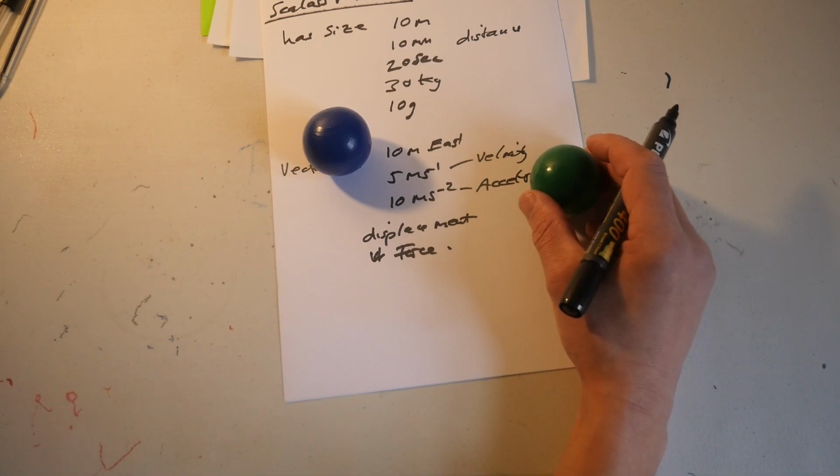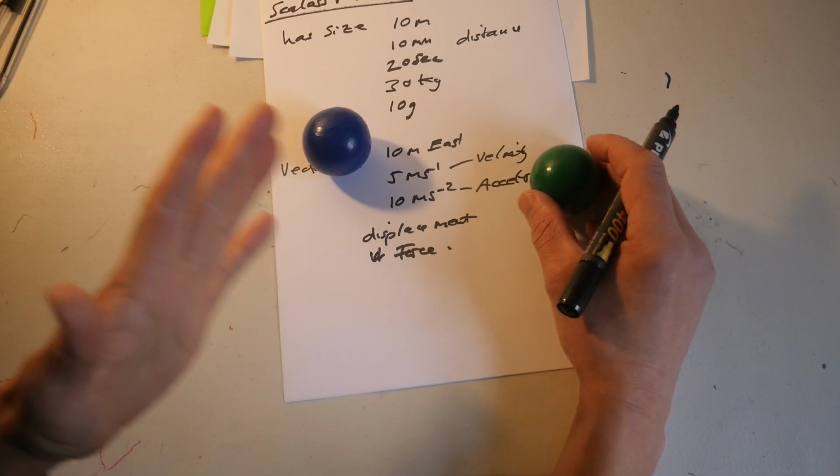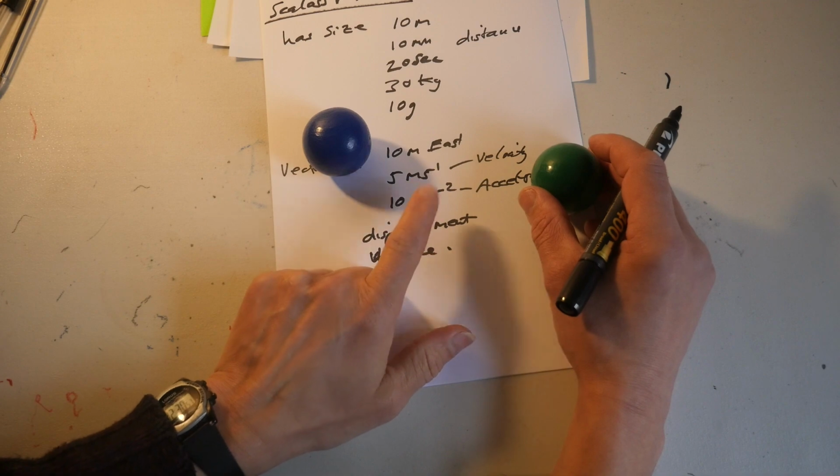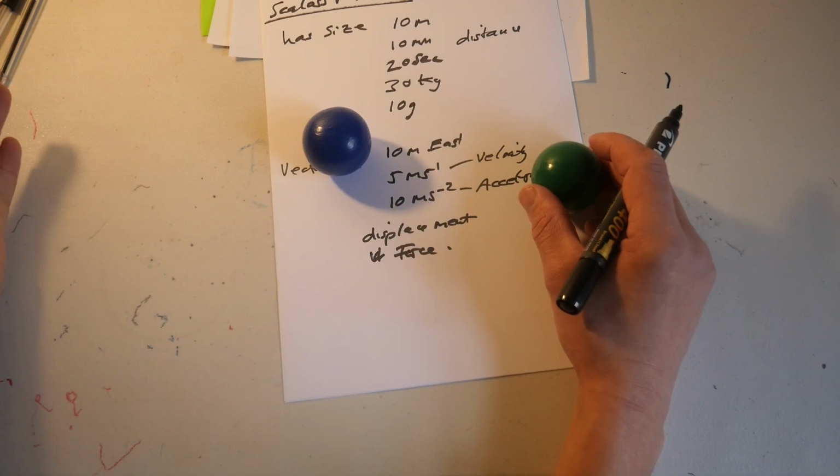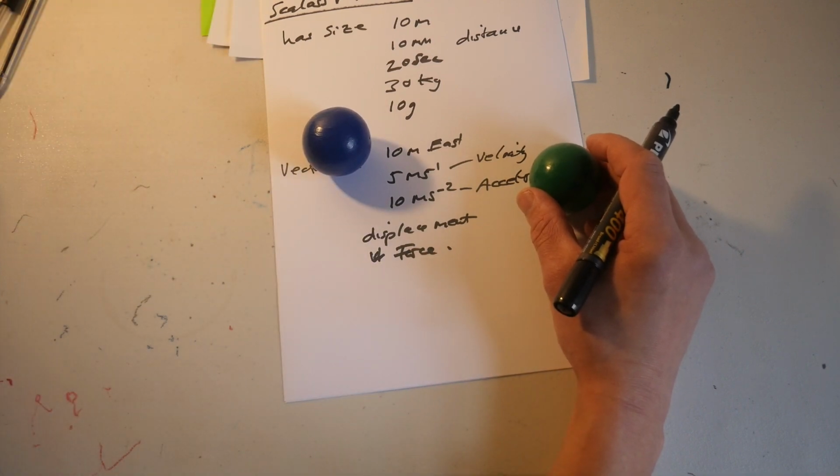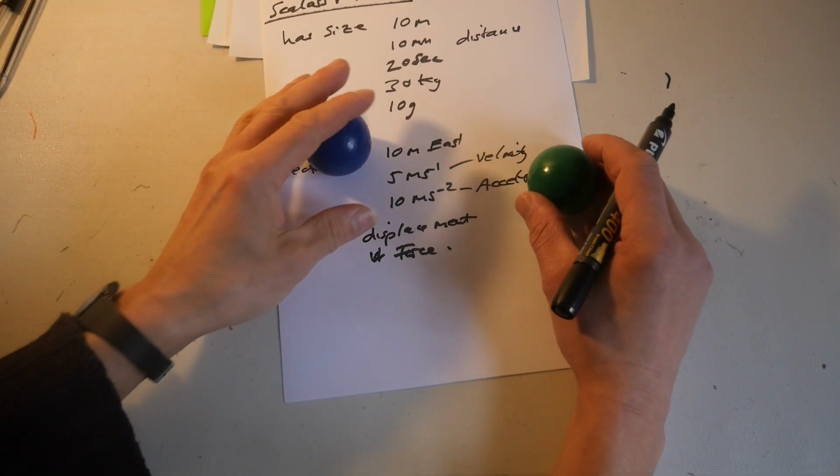But with acceleration, the velocity, number of meters per second, is continuously changing. It gets quicker and quicker, or decelerating and slowing down. So that's why it's described as per second. It's actually speeding up. For every second it goes meters per second faster.